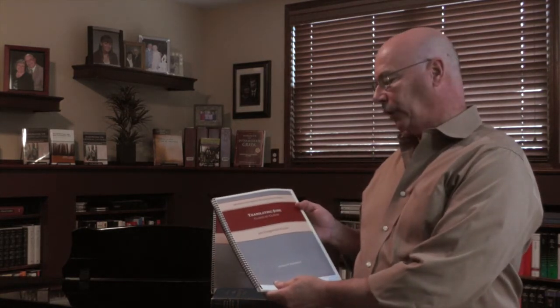Now, Jude is one of those letters that is not the easiest book to translate. So what I've done is I've put together a booklet entitled Translating Jude Clause by Clause, and it's an exegetical guide for working your way through the book of Jude. It breaks out into three sections.